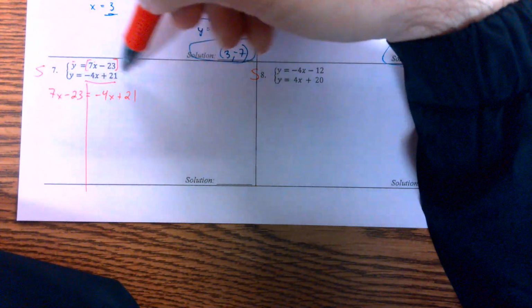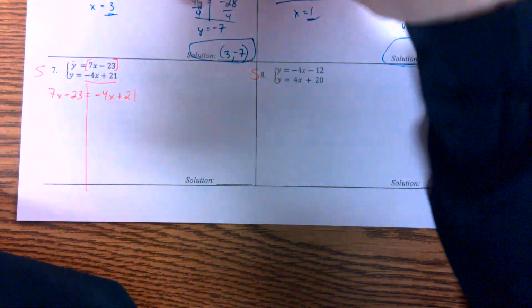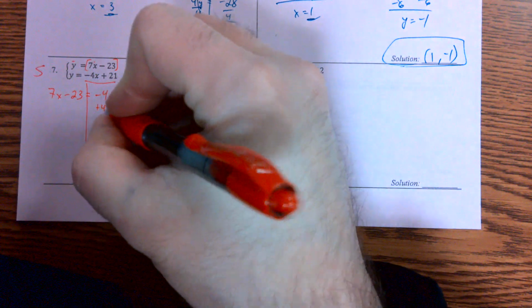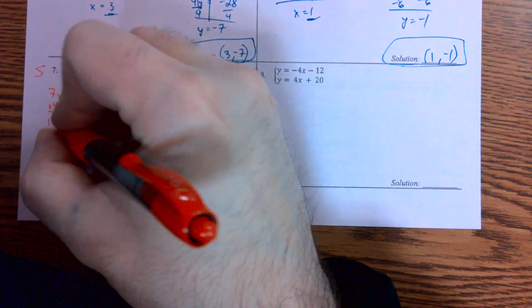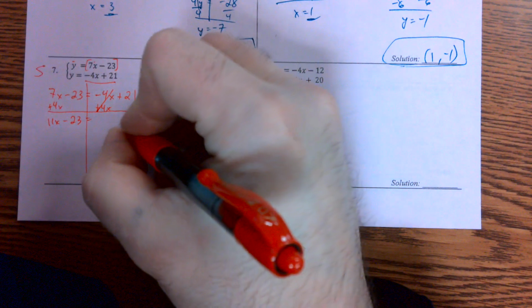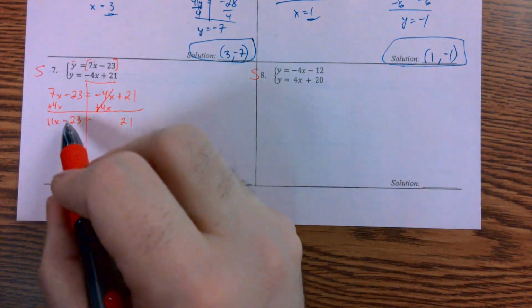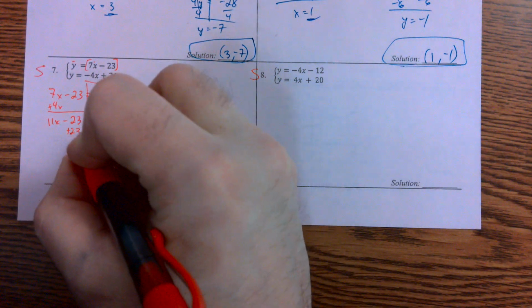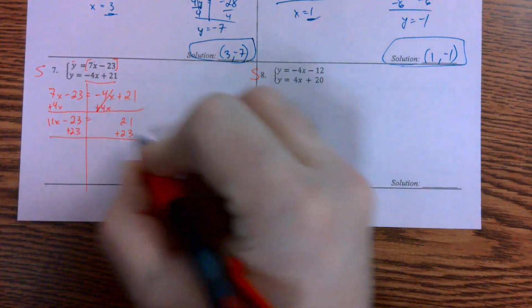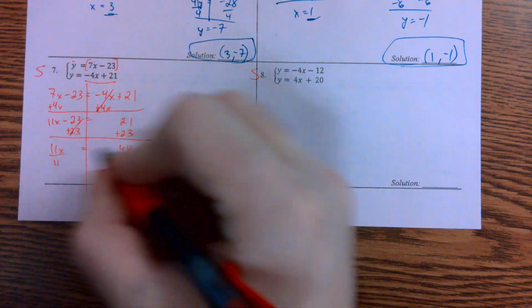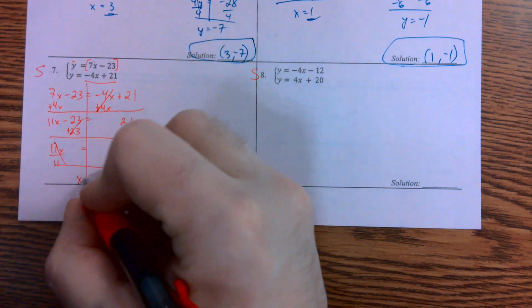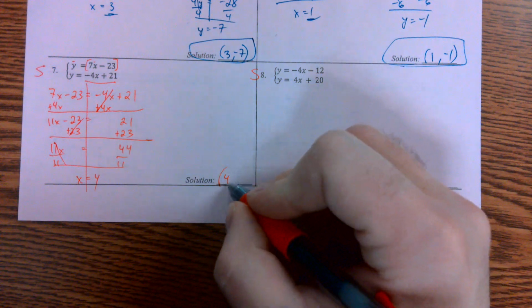I just got to move my number to the right, my letter to the left. I can do that by doing the inverse of them both, which gives me 11x minus 23 equals 21. Inverse of minus 23 is plus 23, and I get 44. Once I divide both sides by 11, I get a nice neat answer of x equals 4.